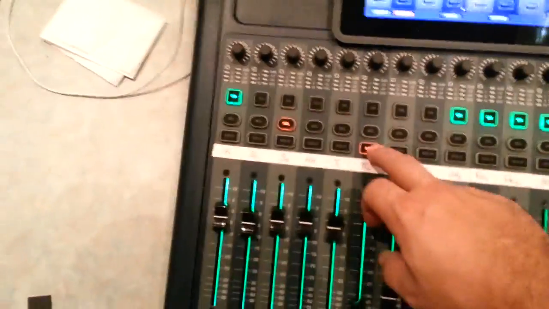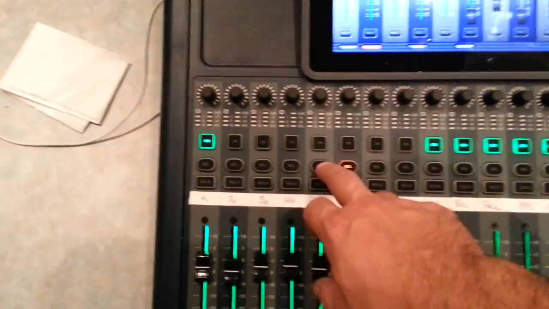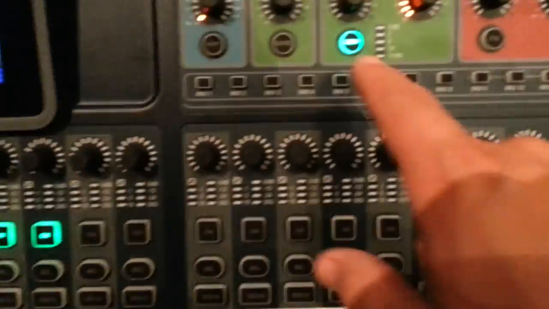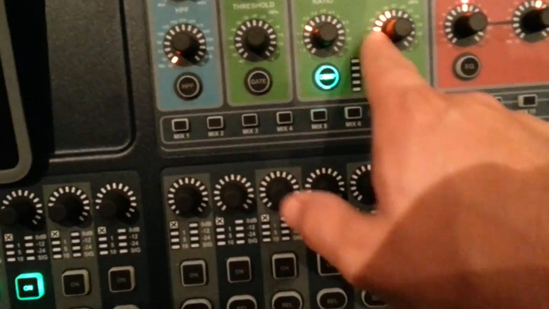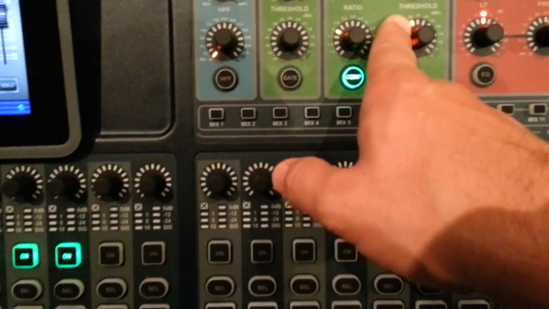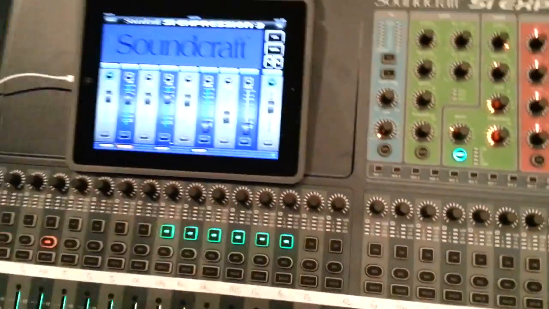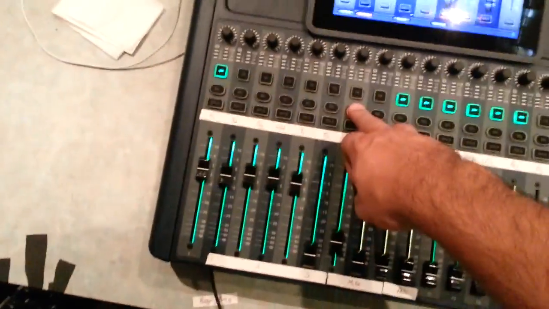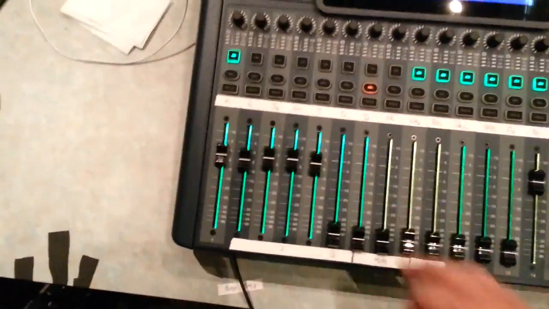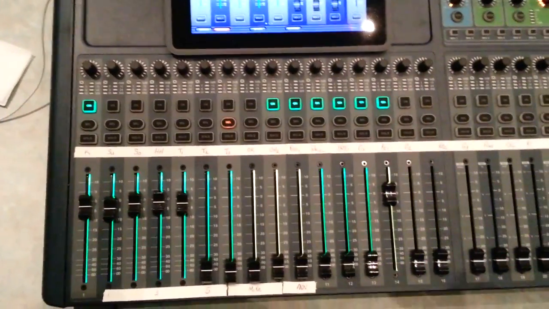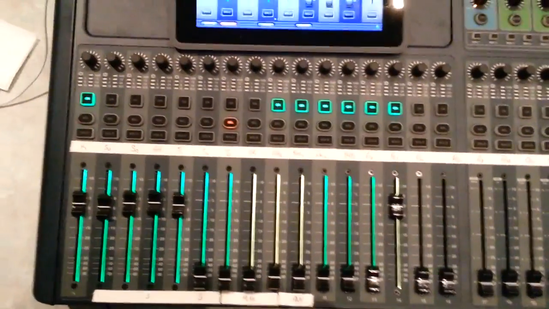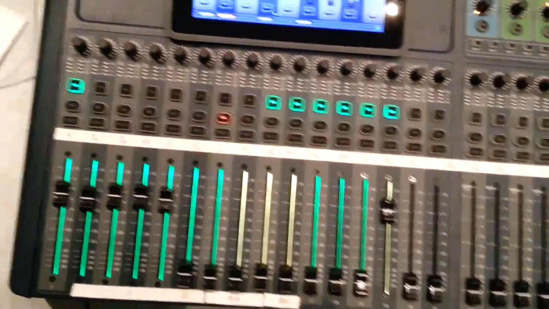We do the same thing on vocals or anything else that's going on. So here's the vocal one running 2 to 1, threshold right at -30. That allows us a little more tight control over those mixes and gives us a more CD-like, produced sound, which is great.